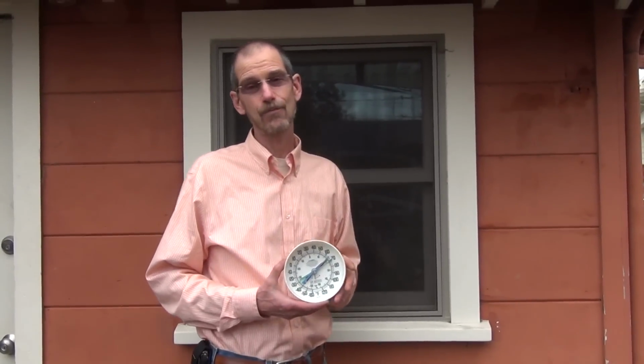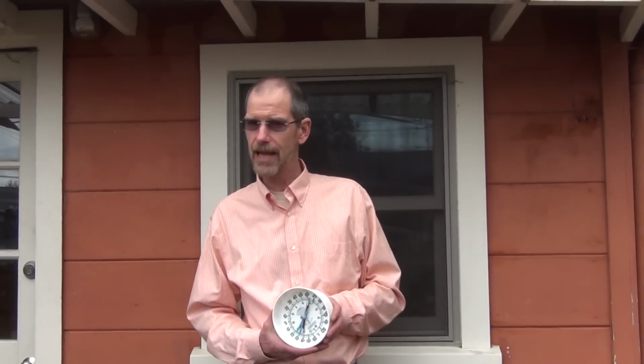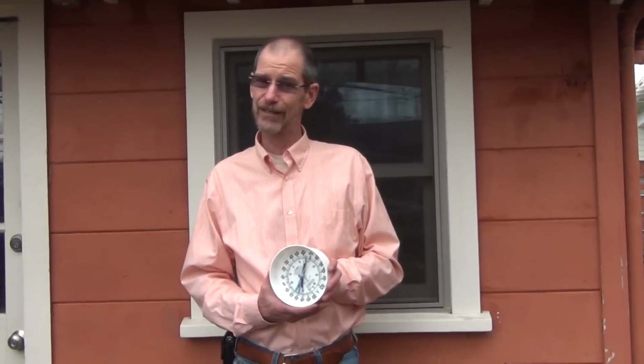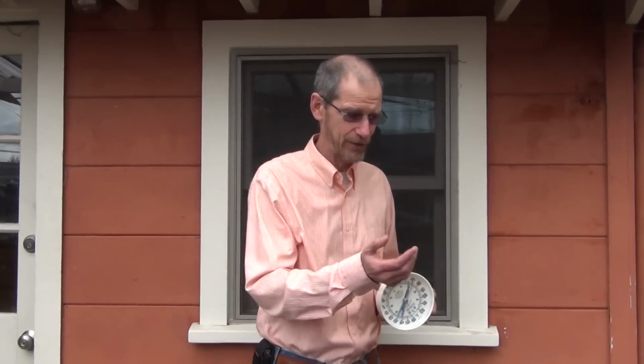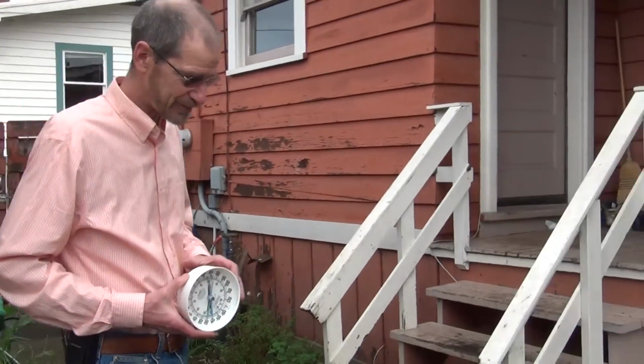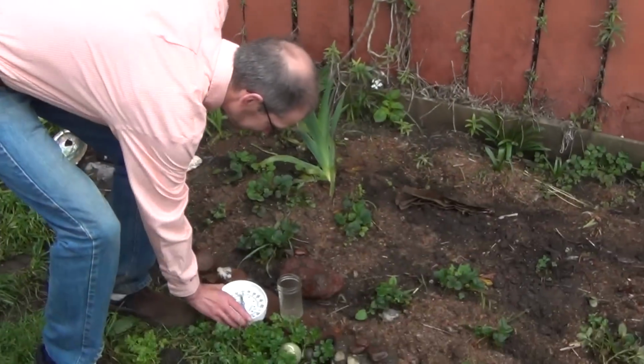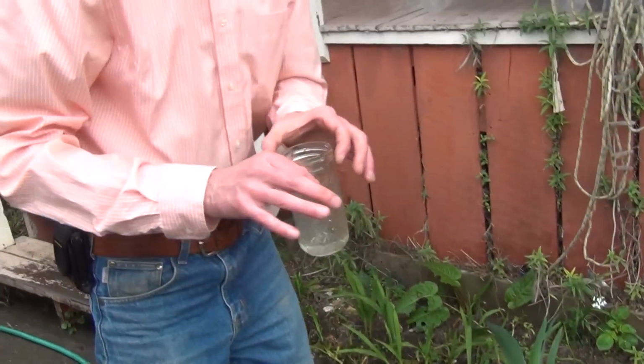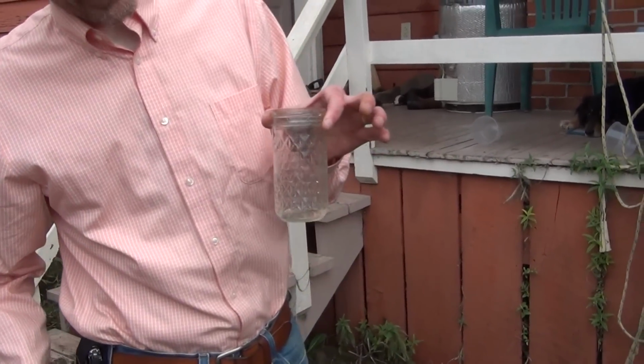The second thing is monitor the precipitation. If it rains, I want you to know how much it rained and not rely on someone else to tell you how much it rained. How do you do that? Well, you can go to the store and buy a very expensive rain gauge. Or you can do the cheapskate method, which is my preferred method, which is over here. This is my rain gauge.